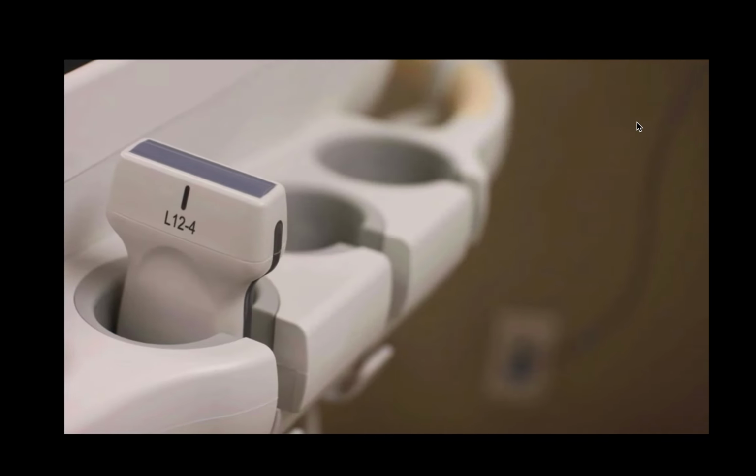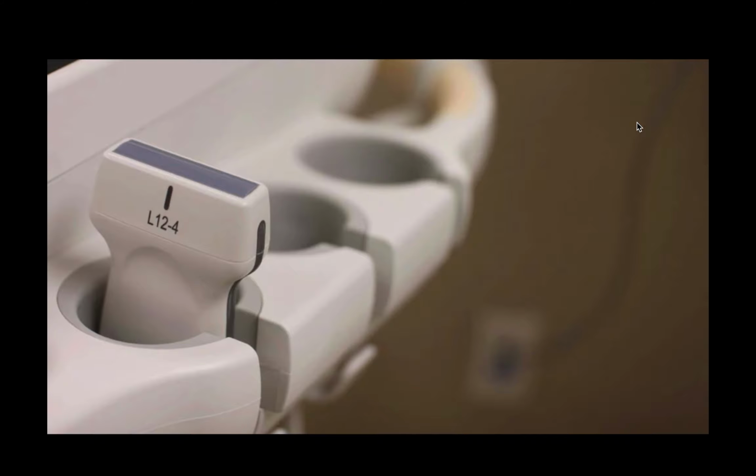Today we are going to talk about necrotizing soft tissue infections, also known as necrotizing fasciitis. Your probe of choice for this examination is going to be the linear transducer. This has the highest frequency and will give you the highest resolution image.